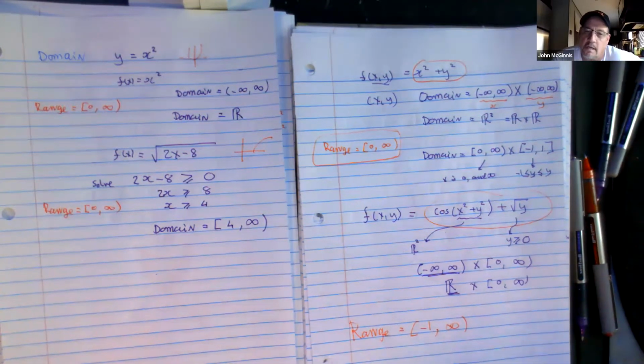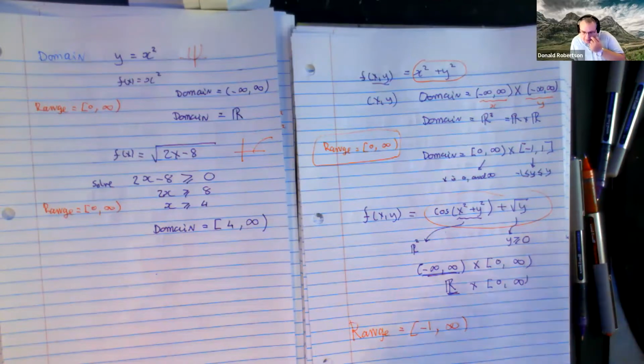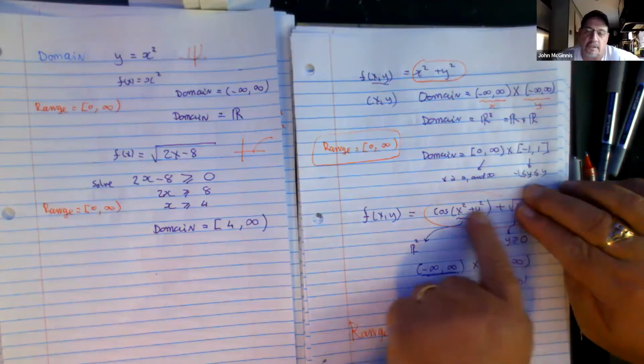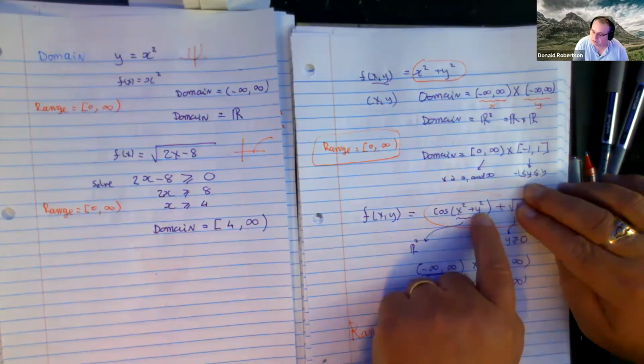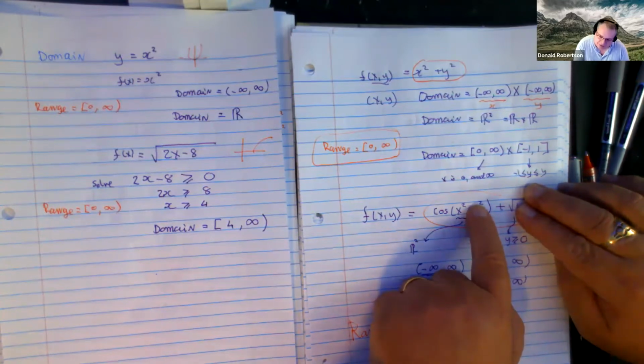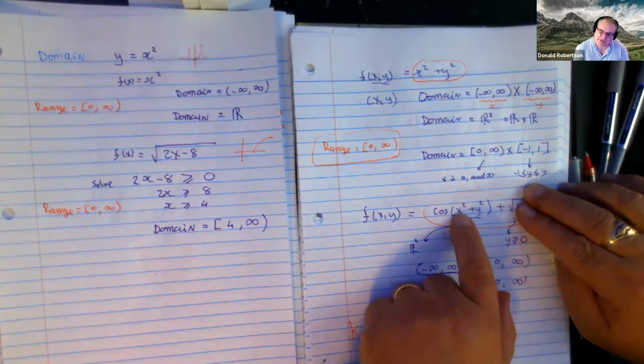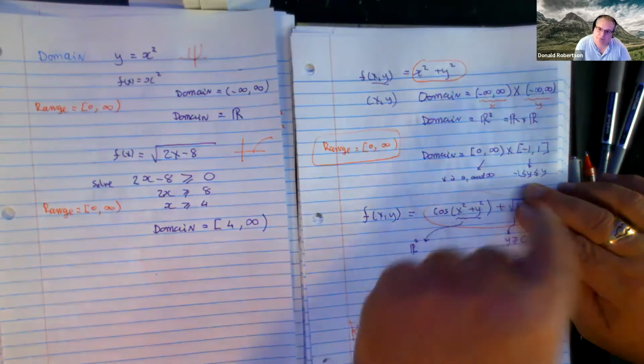Okay, so the y could actually equal -1. Is that what you're saying? No, I'm saying that this function, the whole thing, could be -1. For instance, if you make y 0 and x, how would I get -1?